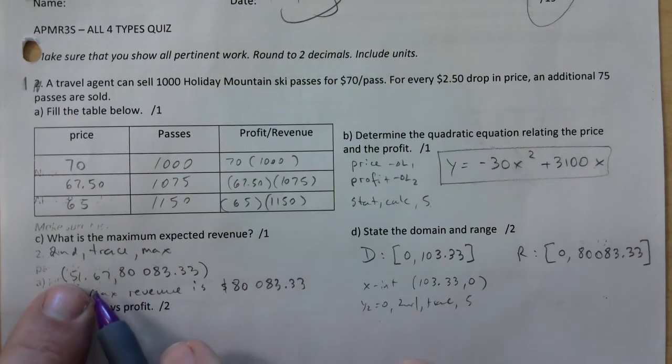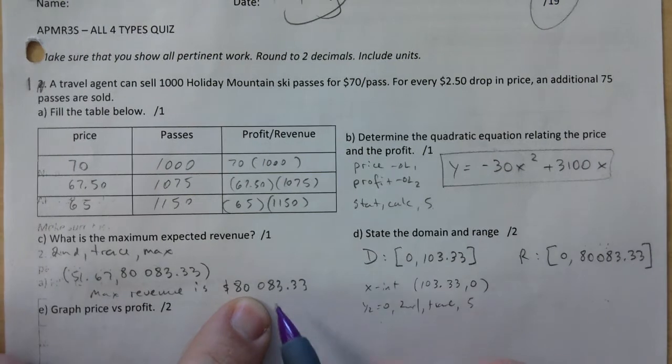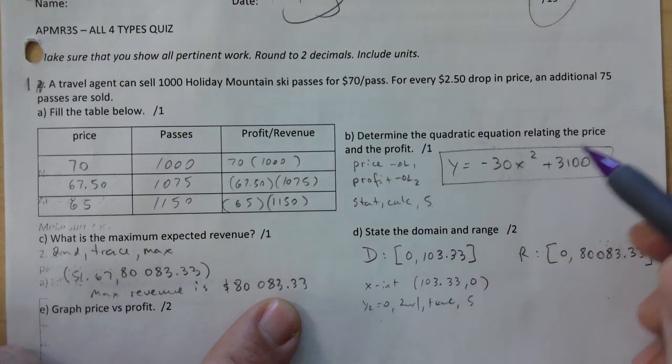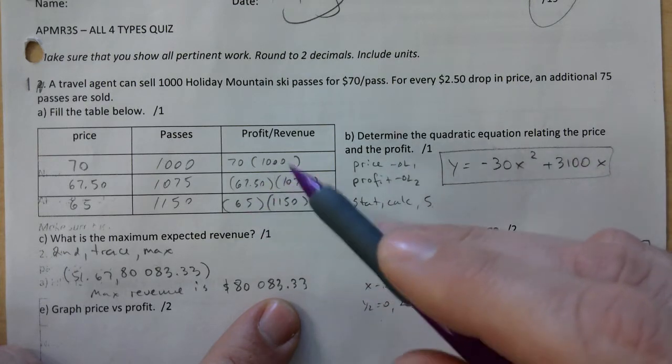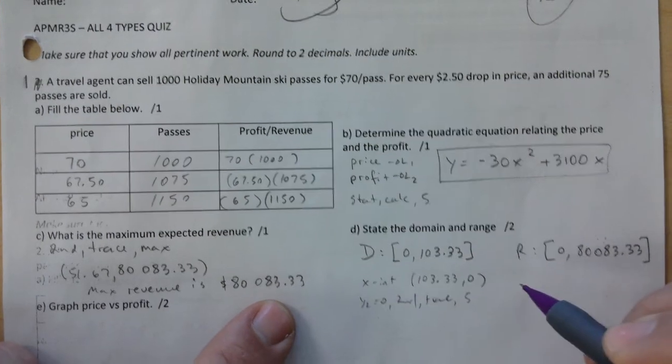Some of you mentioned the price is 51.67. That's correct, but they're asking for revenue, so it had to be this. There were some rounding errors. Some of you got the equation wrong, probably typed in the wrong values from the table, but I would honor it going further.